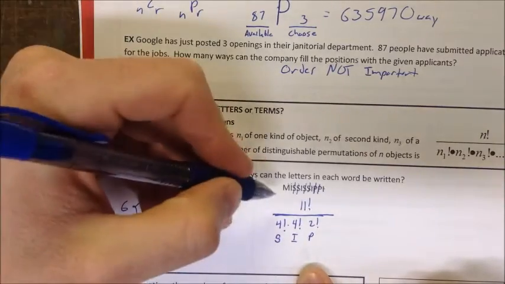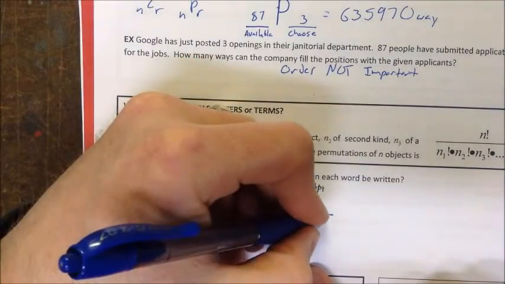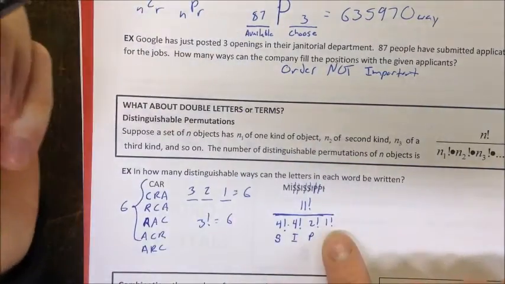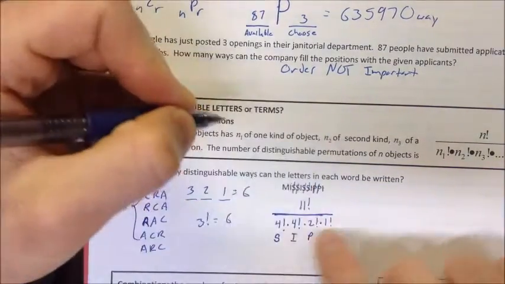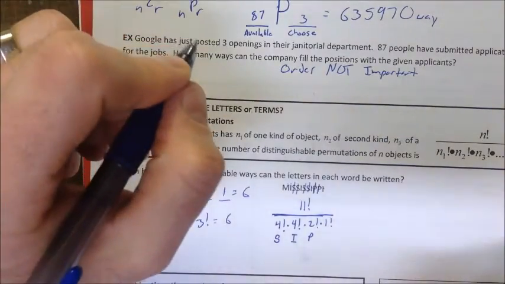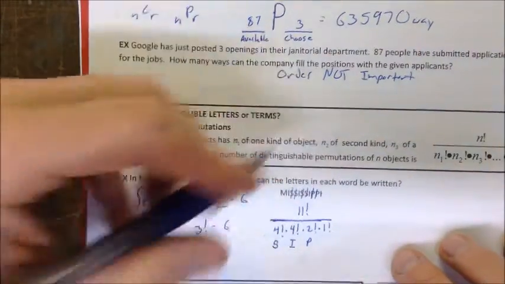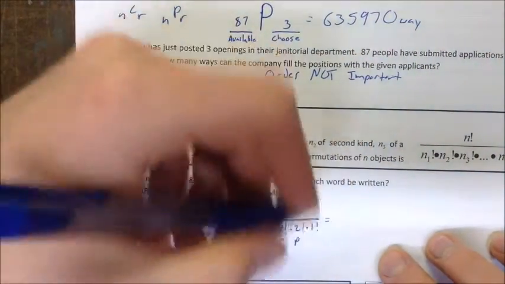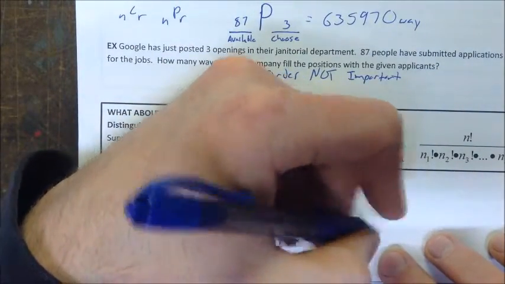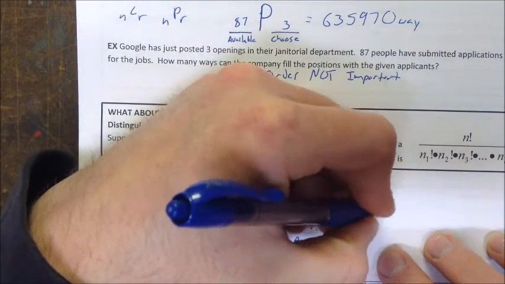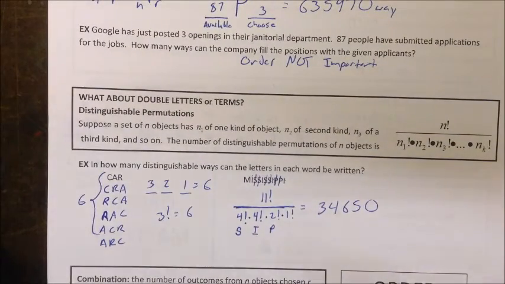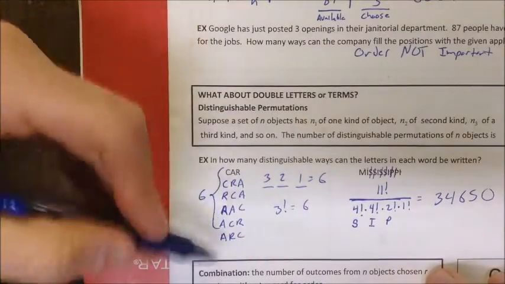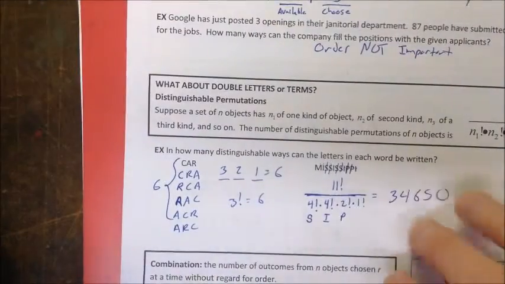Now you might say, hey, Mr. Slomka, what about the M? Well, M only shows up 1 time, so that'd be 1 factorial, which is pretty useless. If you multiply all these terms that are in the denominator and then do your little division, you will get the number of possible words that you can remake that actually sound different, which would be 34,650. That's a lot of words. I definitely wouldn't want to write a list like I did for over here for car for the word Mississippi.